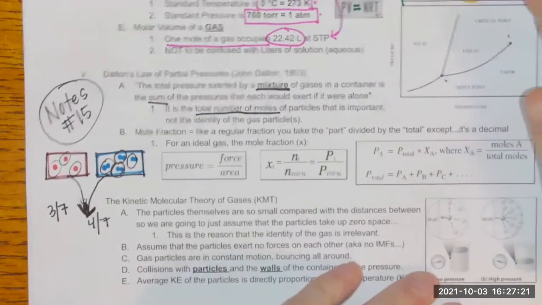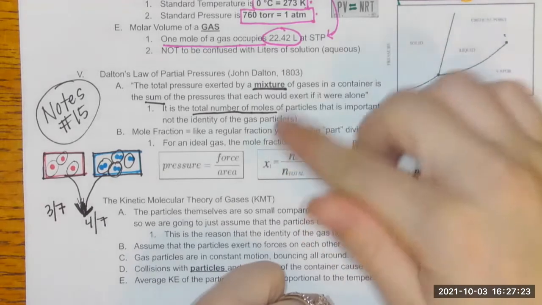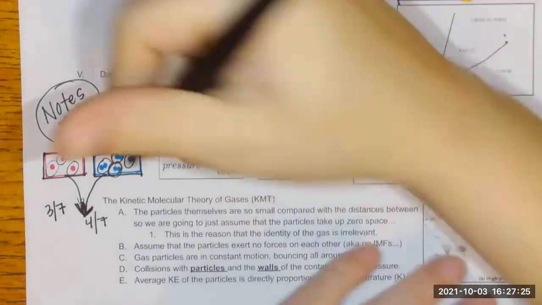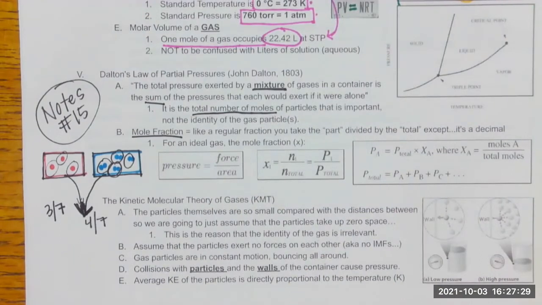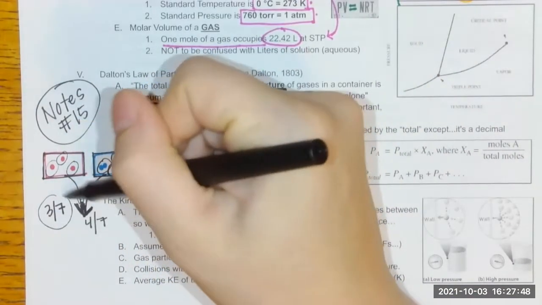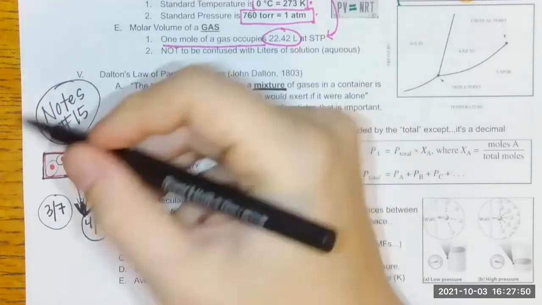And here are some fancy equations for this thing called a mole fraction. I know you're thinking, a mole fraction, it's probably just where you make a fraction of how many moles there are, right? I would say that's really good logic, just like I did over here: 3 out of 7, 4 out of 7.